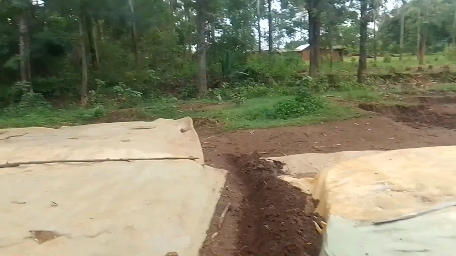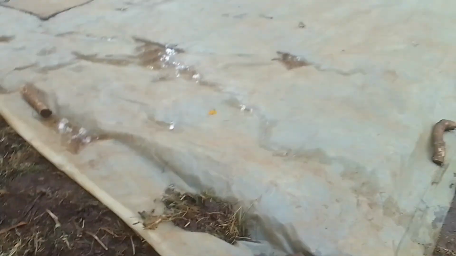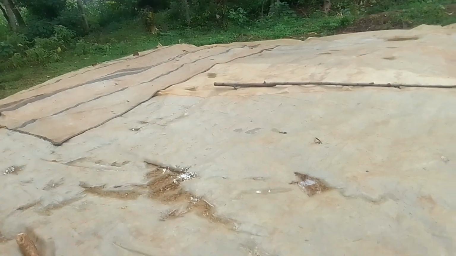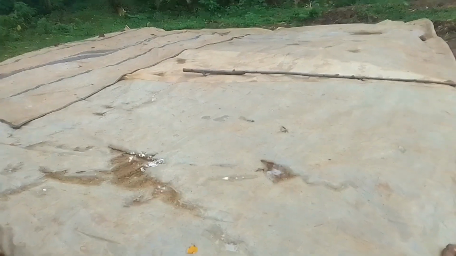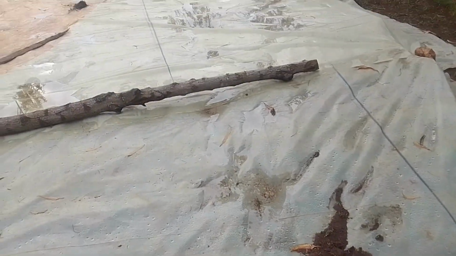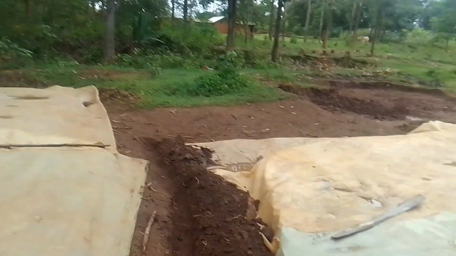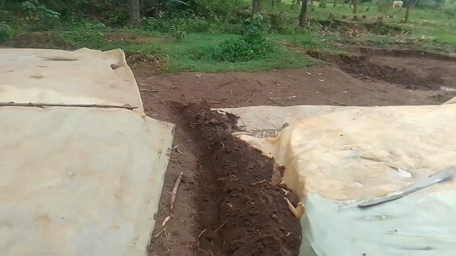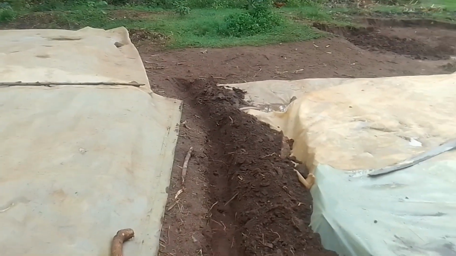If you look at the top of these bricks, I've covered them with papers, and there's a lot of water here. So when the rain falls, instead of being stagnant in one place, this minor terrace allows the water to flow.